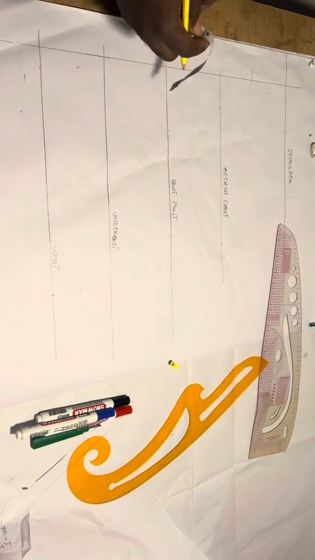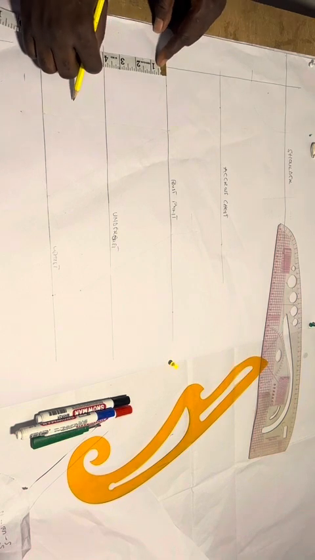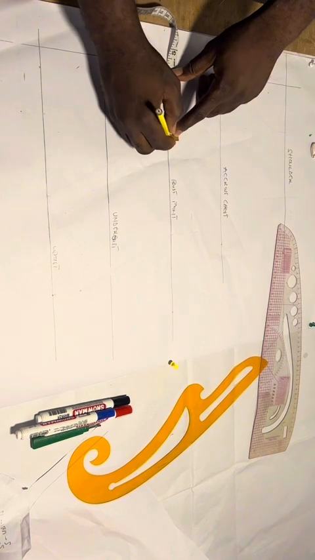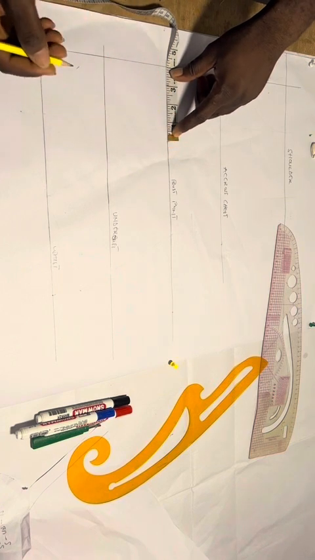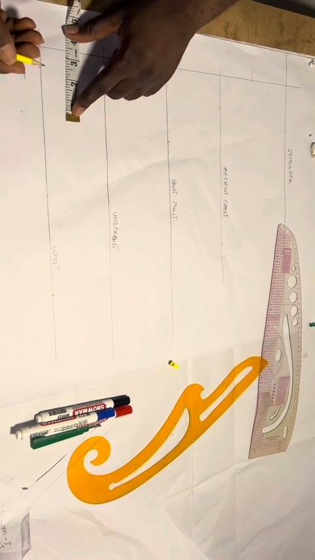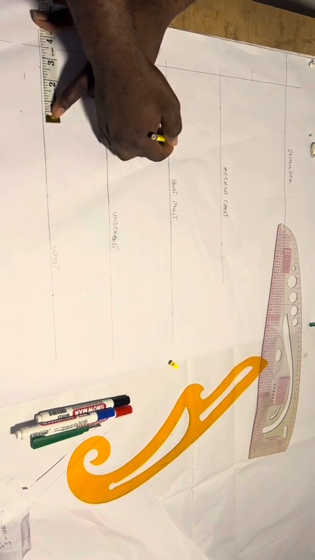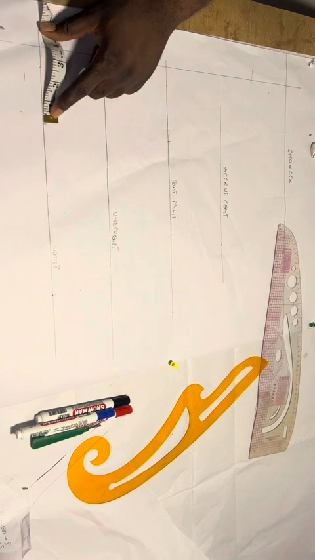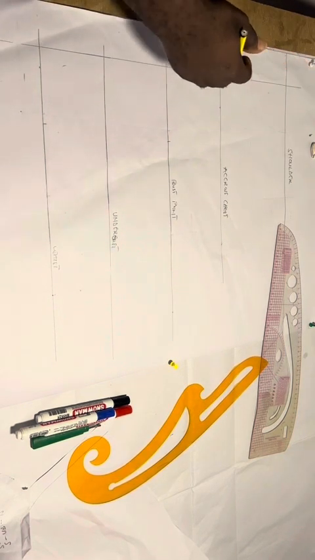So when I come here, I only have to repeat the same thing here. When I come to the waistline, I would have to reduce it by ½ an inch. So if I have 4 here, when I come to the waistline, I'll do 3.5 as seen in the video. When you are done, you only take your curve, connect this to this.